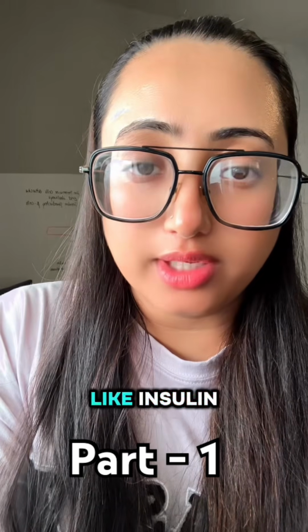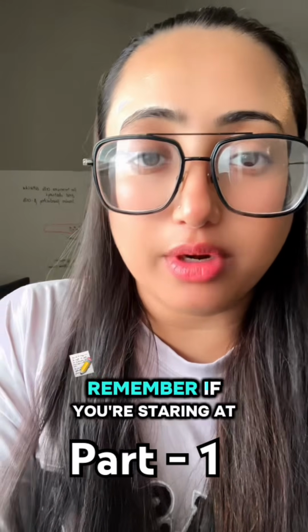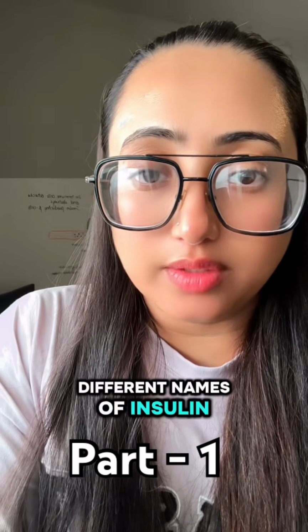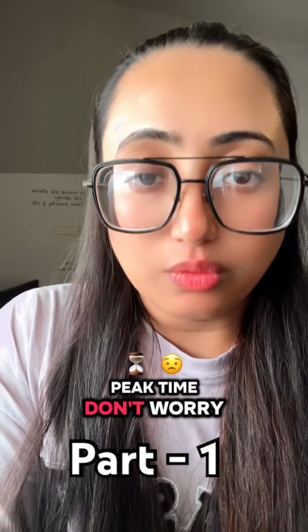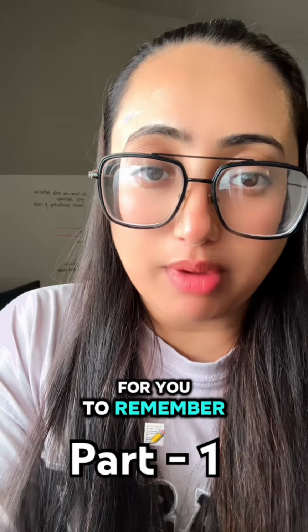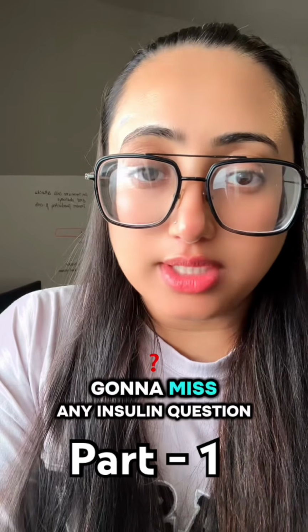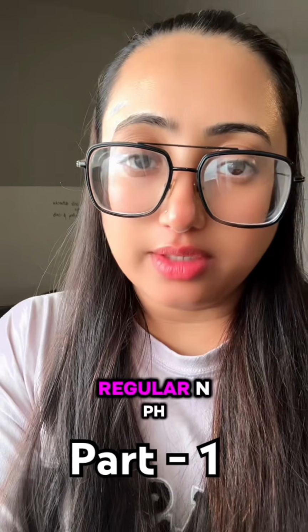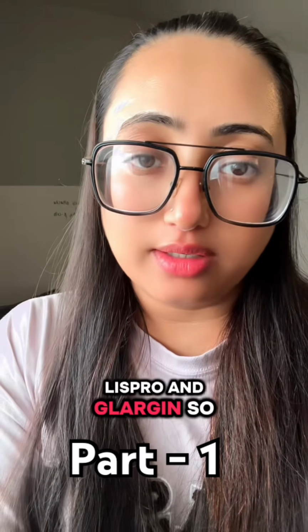I know we all feel like insulin is too hard to remember if you're staring at a textbook, trying to memorize 20 different names of insulin, onset time, peak time. Don't worry about it. We're going to break down 4 types of insulin today, and it will be easy for you to remember, and you will never miss any insulin question. So there are mainly 4 types of insulin: regular, NPH, Lispro, and Glargine.